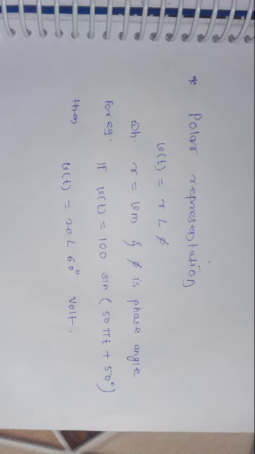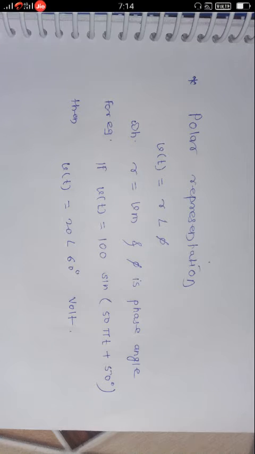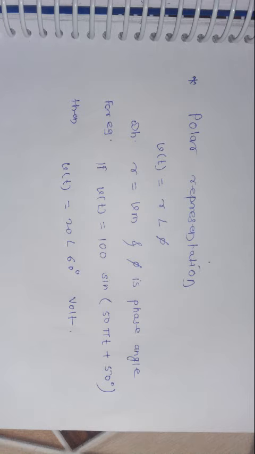Now this equation can be represented in polar form as phi of t is equal to 100 at an angle 50 degree.